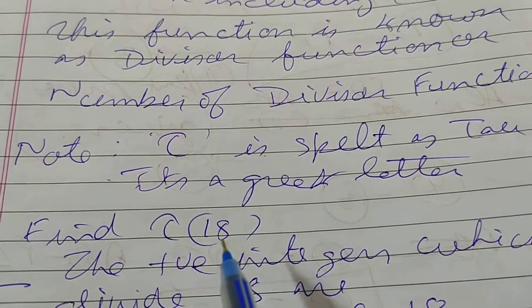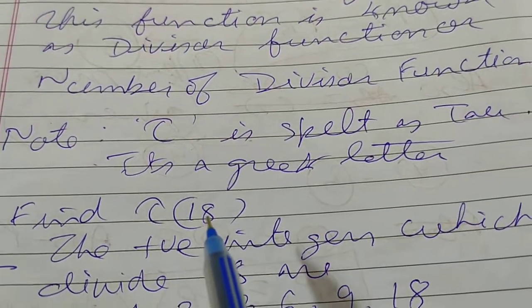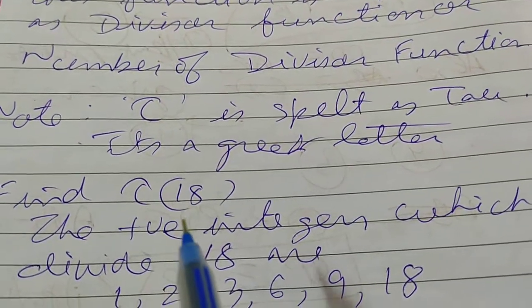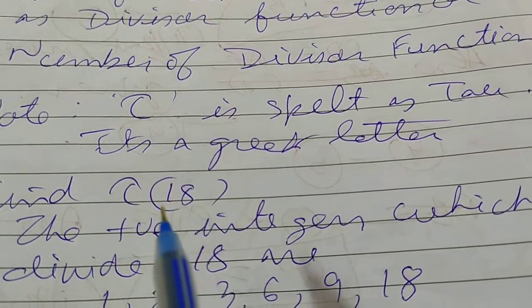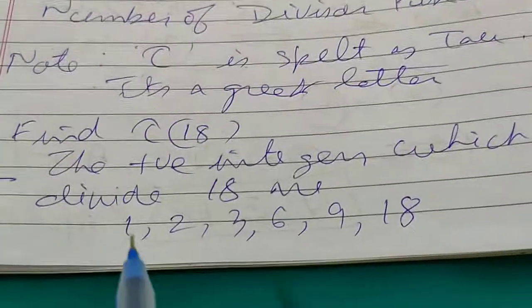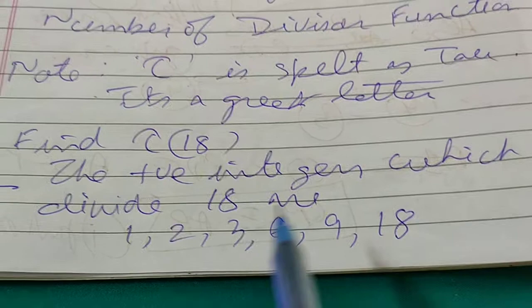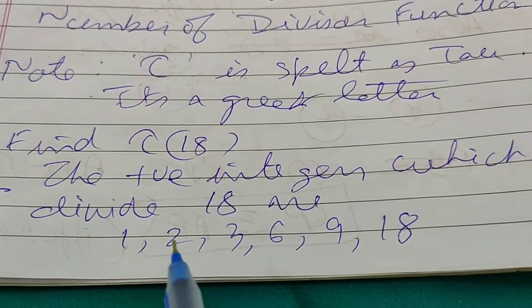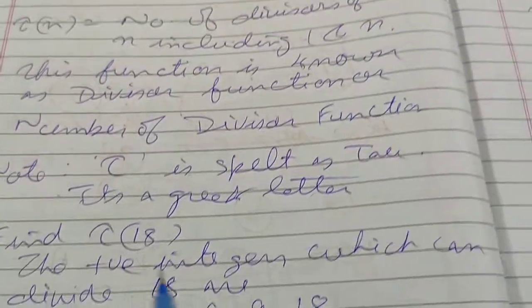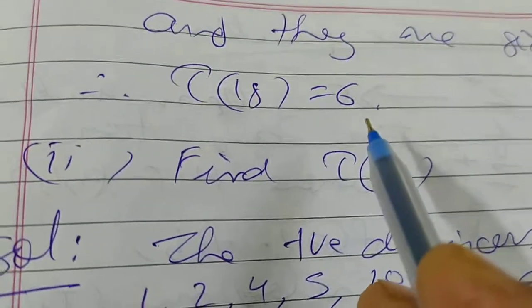So what are the numbers which can divide 18? 1 can divide 18, 2, then we have 3, then 6 can divide it, 9 can divide, 18 can divide. If you count in total, you can see here 1, 2, 3, 6, 9, 18. So how many are they in total? 1, 2, 3, 4, 5, 6. So they are 6 in total. So we'll write tau of 18 as 6.